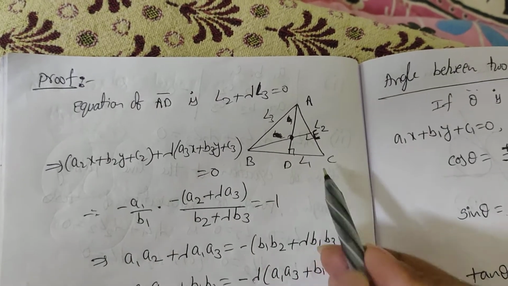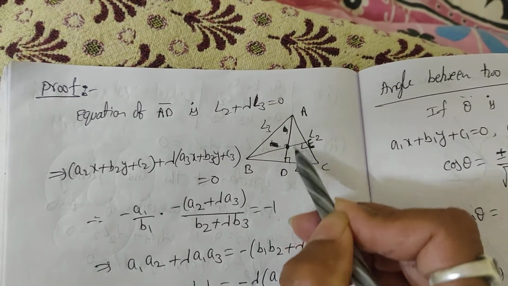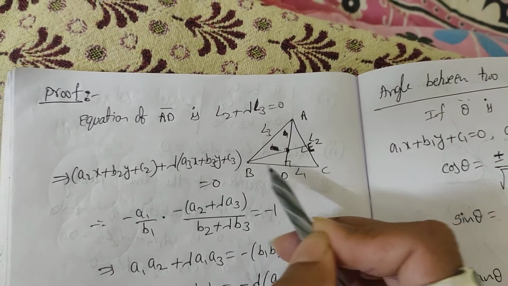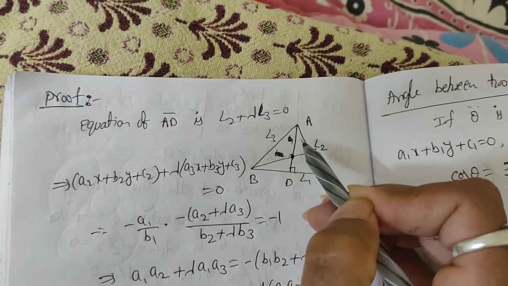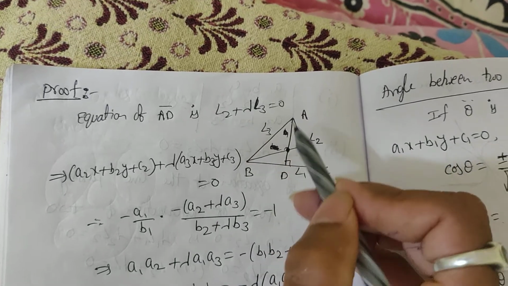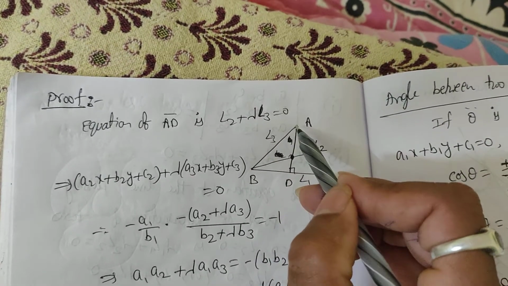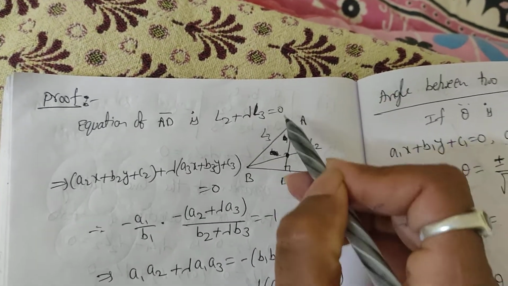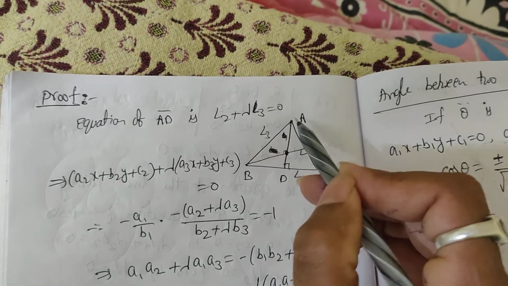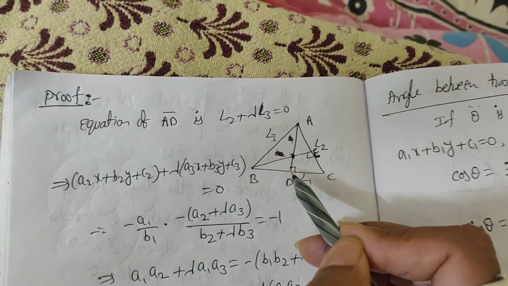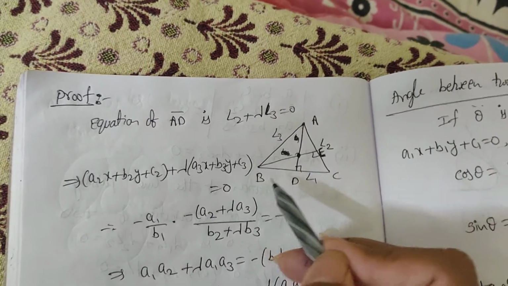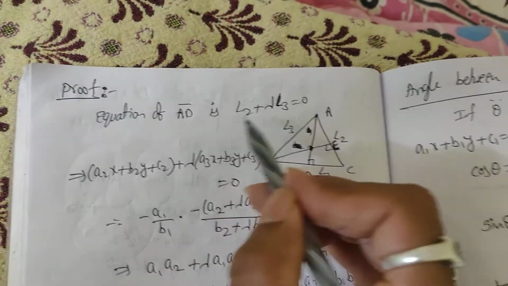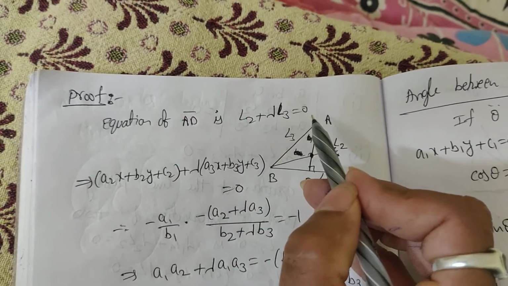Observe here, AD is also one of the lines. It passes through the point of intersection of AB and AC. So AB, AC, AD are concurrent lines. We know the AB line and the AC line, so how will the AD line be? That is nothing but L2 plus lambda into L3 is equal to 0. That is what we have to write. The equation of AD is L2 plus lambda L3 is equal to 0.